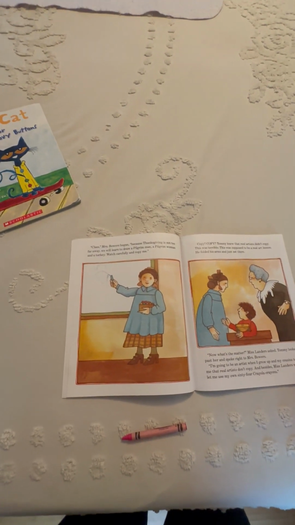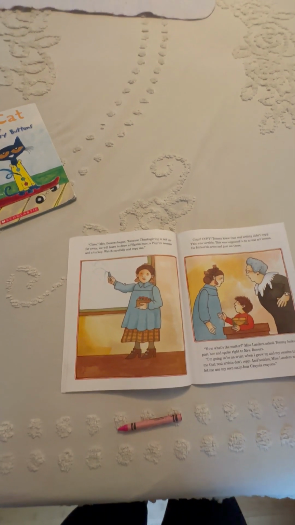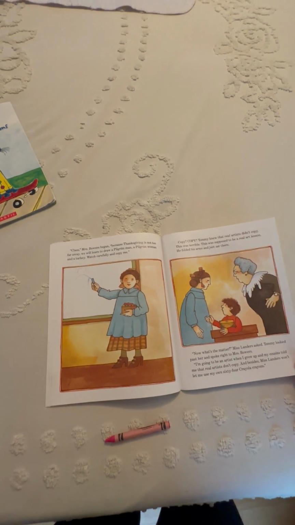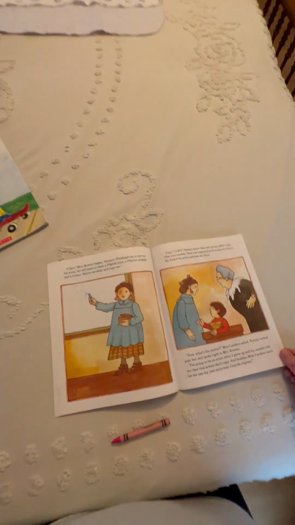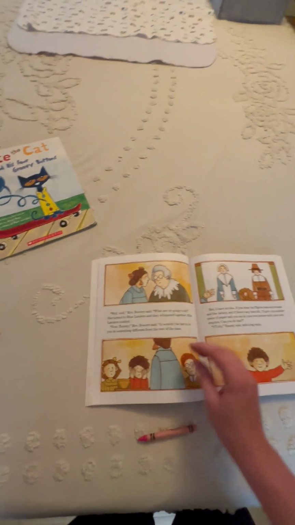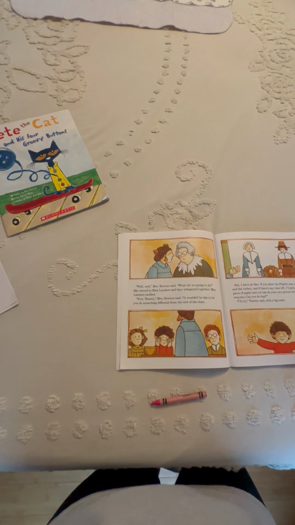"Now, what's the matter?" Miss Landers asked. Tommy looked past her and spoke right to Miss Bowers. "I'm going to be an artist when I grow up, and my cousins told me that real artists don't copy. And besides, Miss Landers won't let me use my own 64 Crayola crayons." Well, Miss Bowers said, "what are we going to do?"